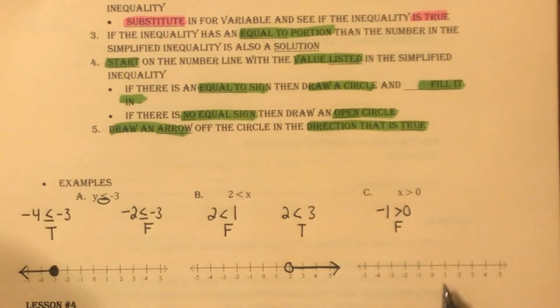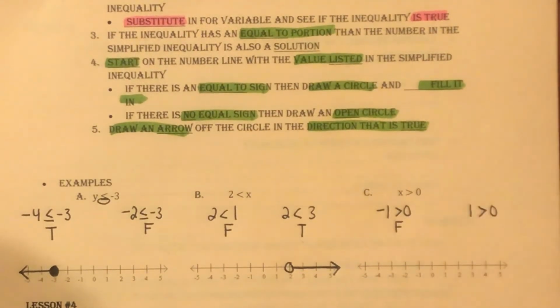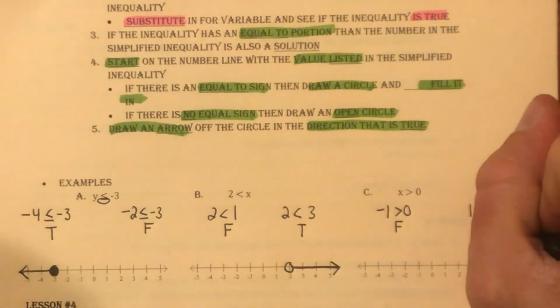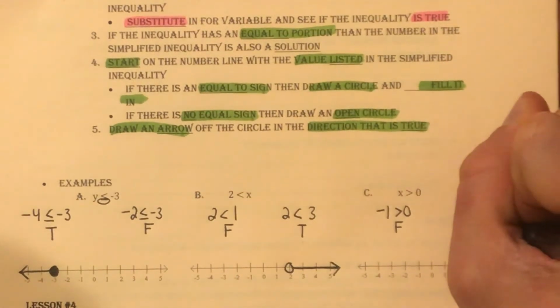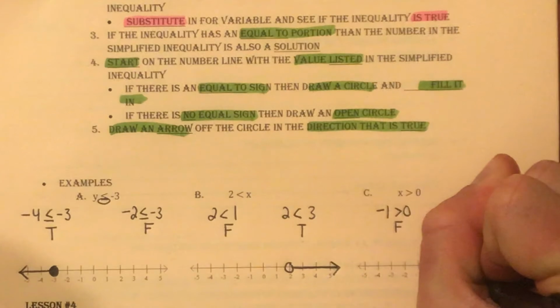So first number I choose is 1. So I've got 1 is greater than 0. Well, is that true? Yes, that is true. So that means that all the numbers moving to the right should be correct. So next step, I need to go to 0 and draw my circle.